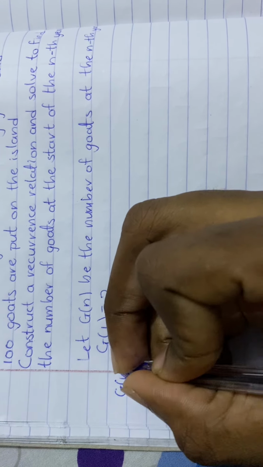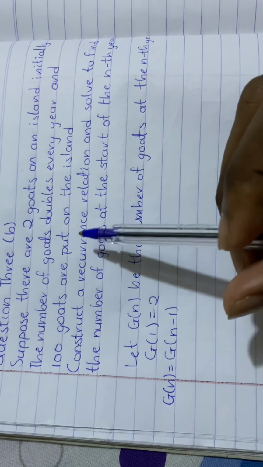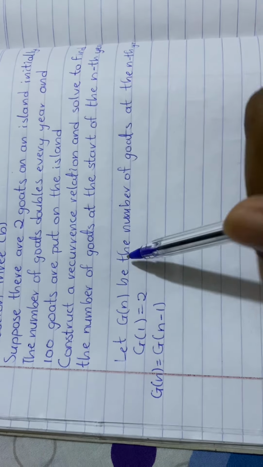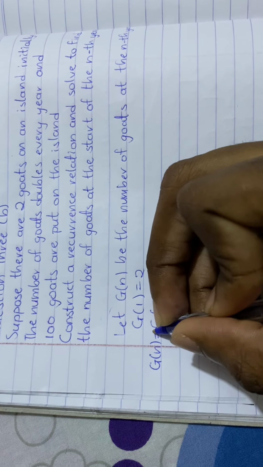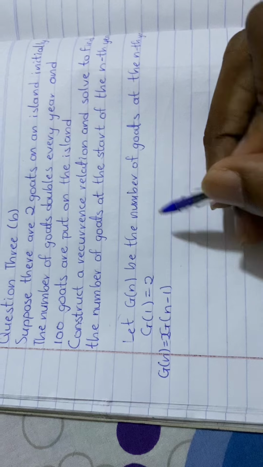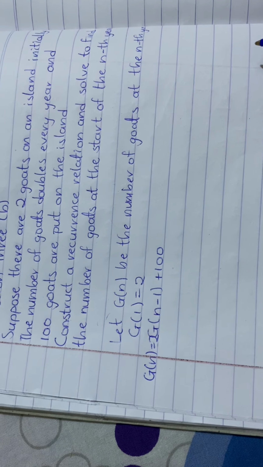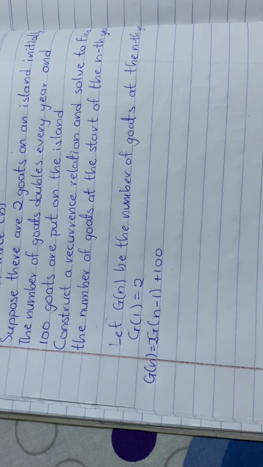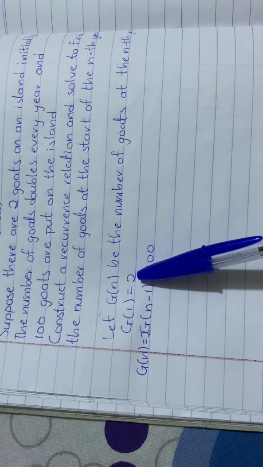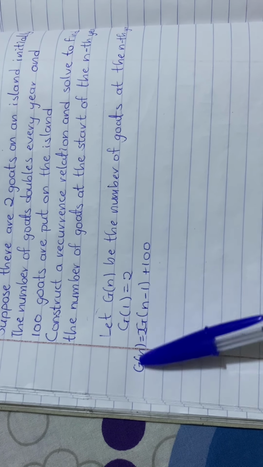g of n is equal to, they told us that the number of goats doubles every year, so it is times 2, and 100 are added, so plus 100. So this is the recursive case. It goes on for the other years. Initially there are 2 goats, and for the rest, this is the formula we use.